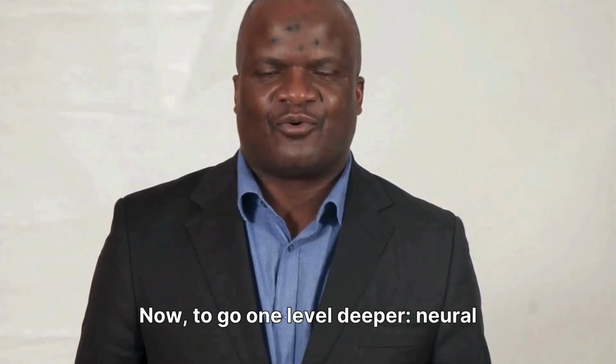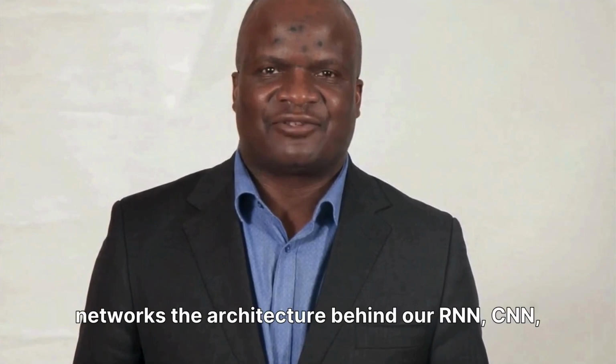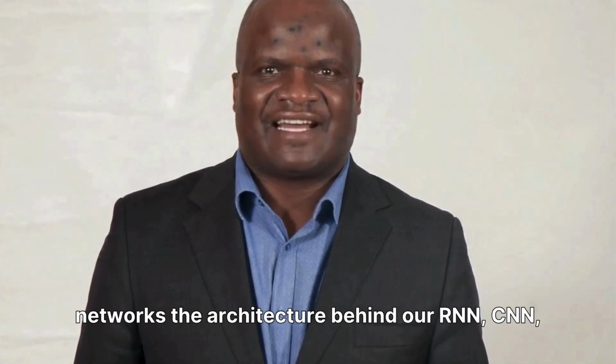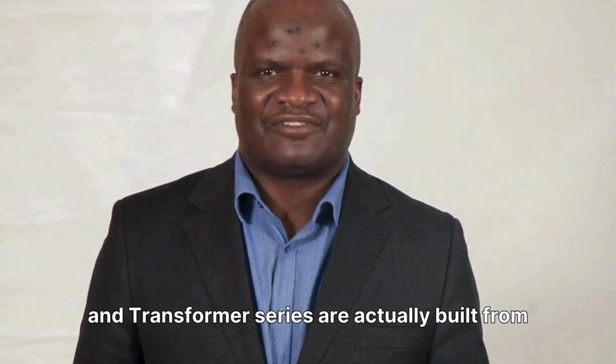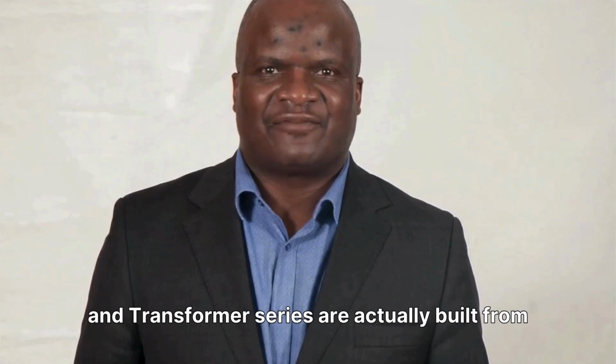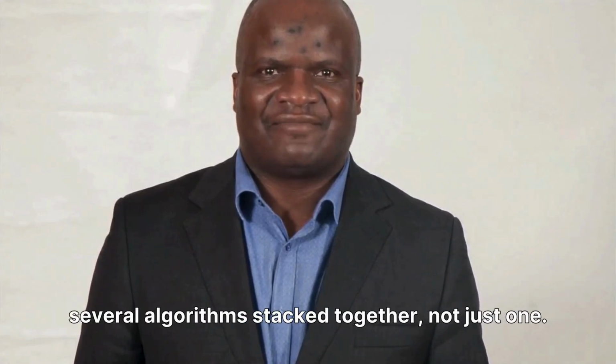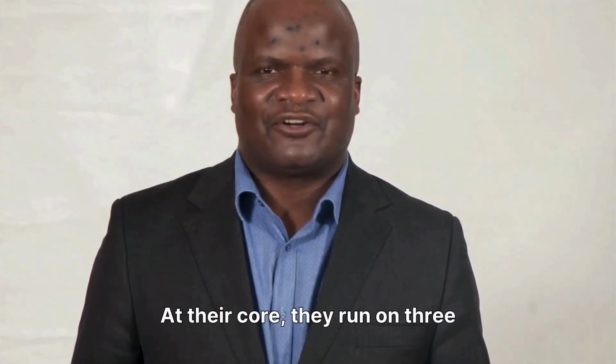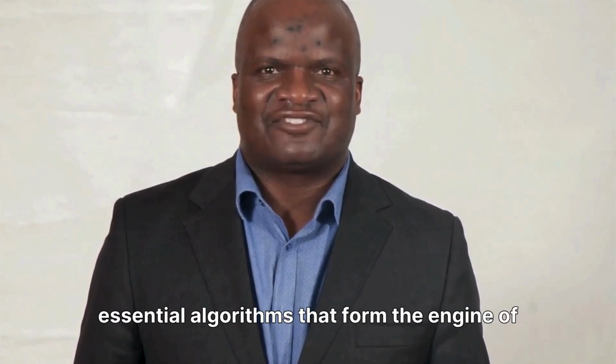Now, to go one level deeper, neural networks. The architecture behind our RNN, CNN, and Transformer series are actually built from several algorithms stacked together, not just one. At their core, they run on three essential algorithms that form the engine of learning.